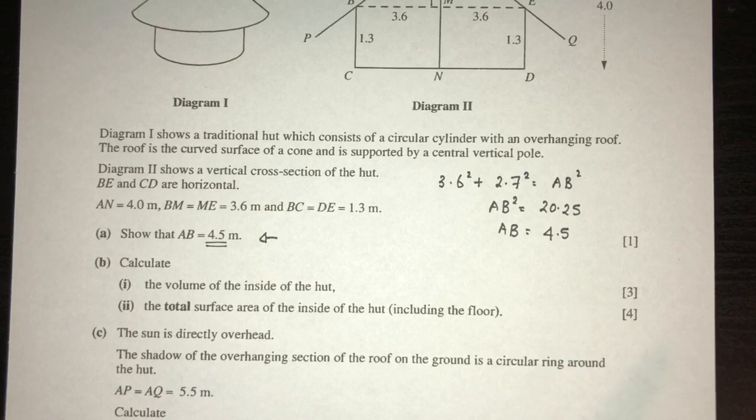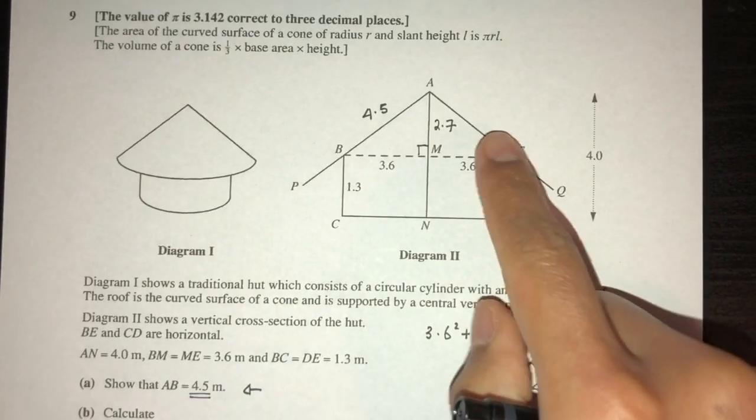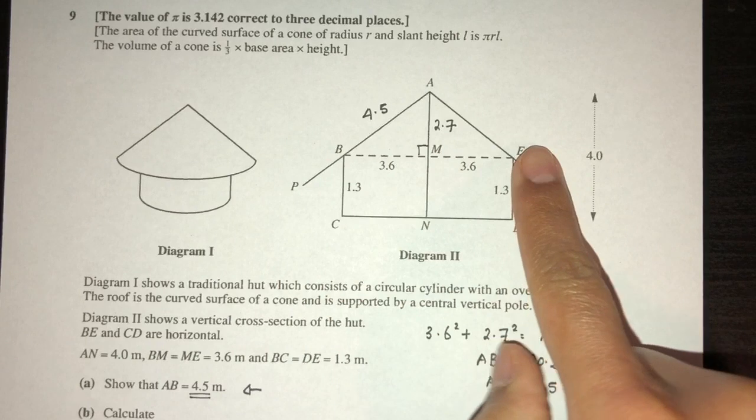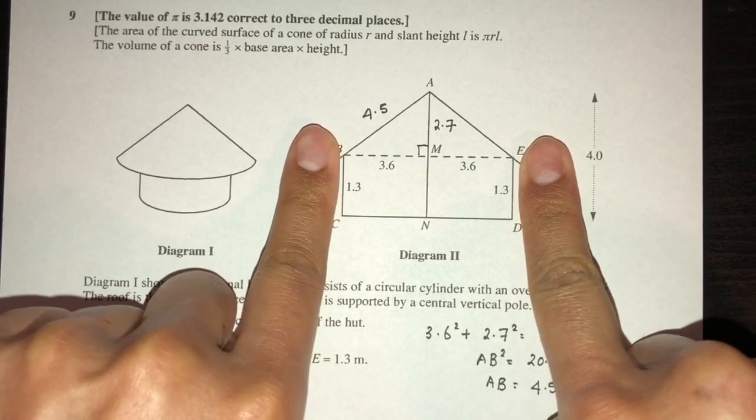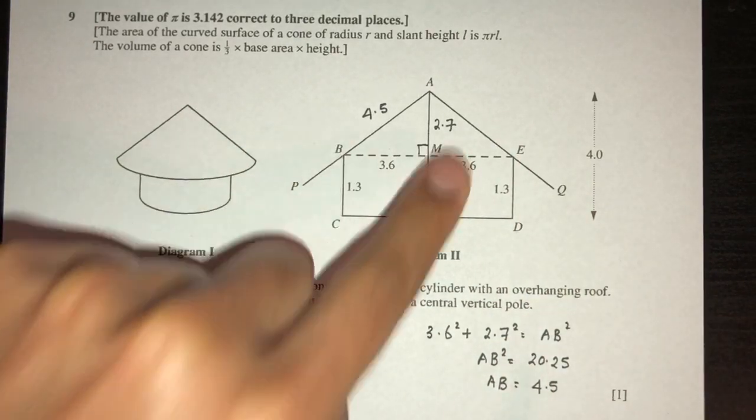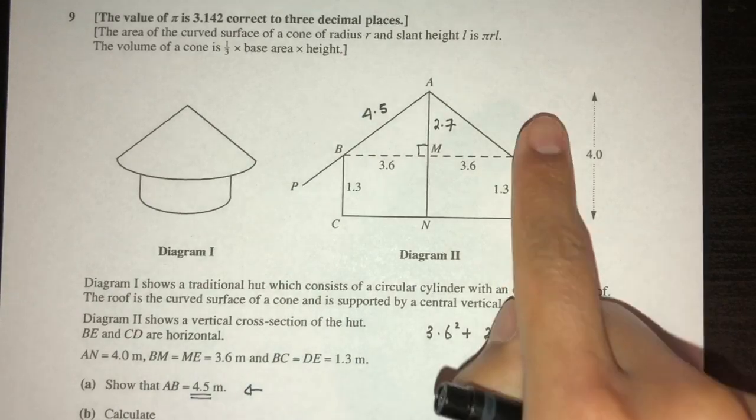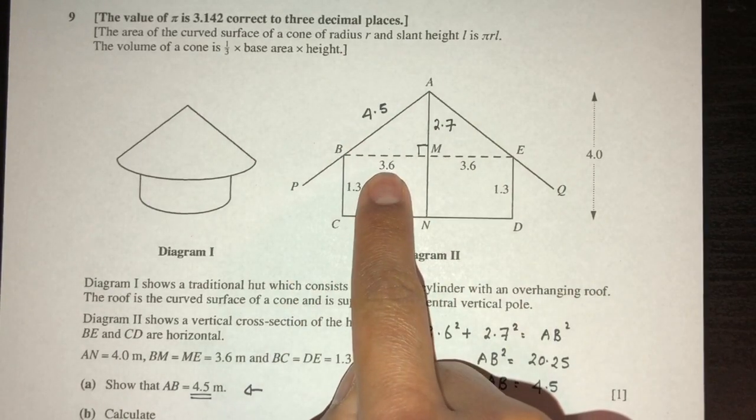Okay, now let's move on to part B. Calculate the volume of the inside of the hut. Inside is the keyword here. So what is the volume of just the inside, not this one? This one we don't think about, only the inside. The top is a cone, right? It is a cone of radius 3.6.